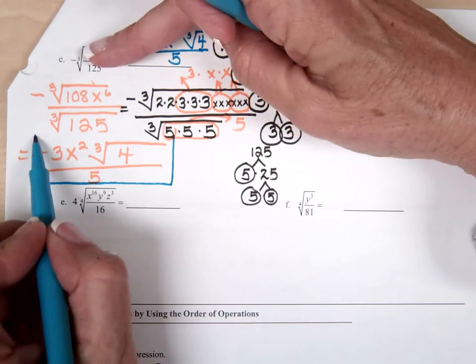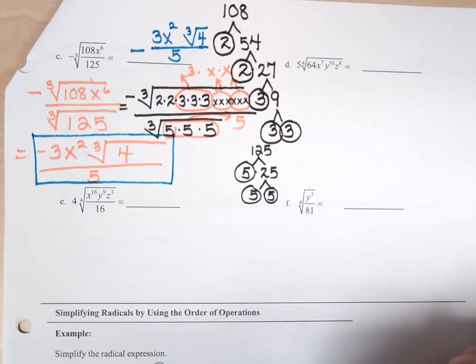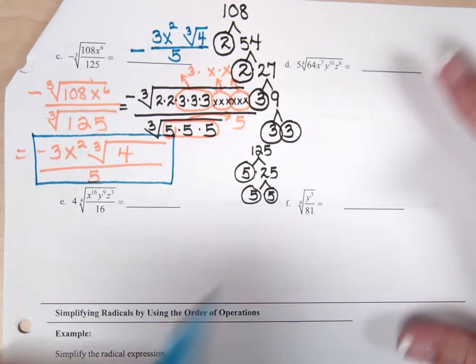So let's make these numbers a little bit smaller on this so we're not writing off the page. Let's make this 6.